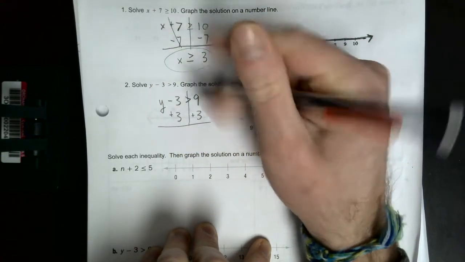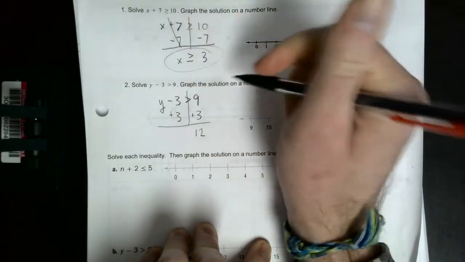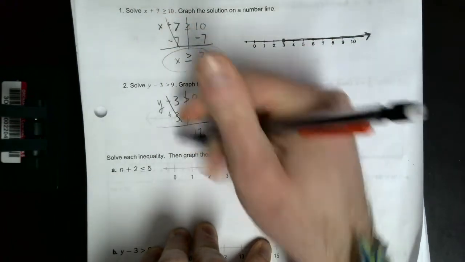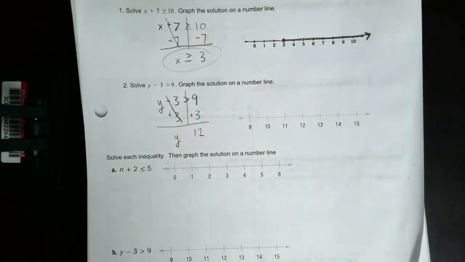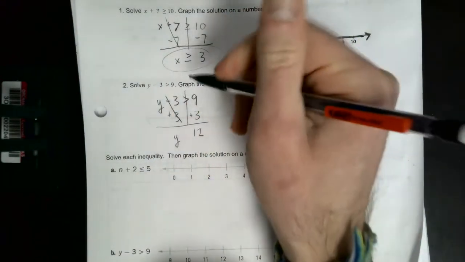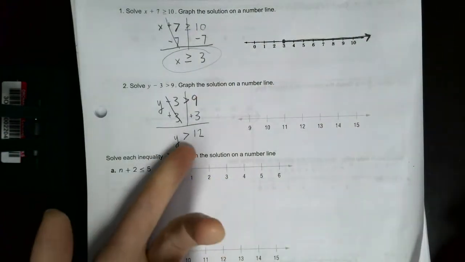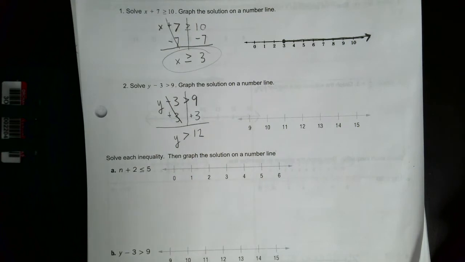9 plus 3 is 12. I probably should have done the other side first, but those cancel out. You get y, and then what am I missing? I'm missing the symbol. Got to keep the symbol. We're going to keep that symbol the way it is. That doesn't look like an L to me, so that's the greater than symbol. y is greater than 12.